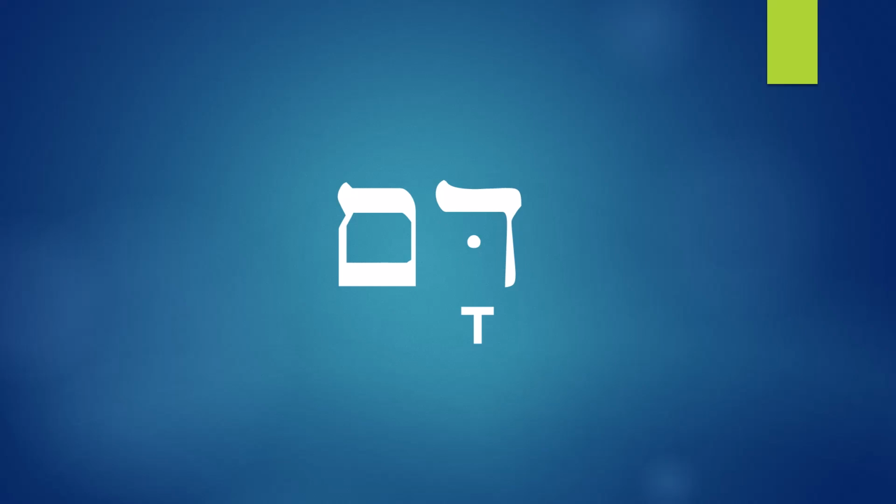So this word here has dalet, kametz, and mem. Remember, right to left. So the reading is going to be D sound, A sound from the kametz, and M sound from the mem. That will create the sound dam, dam.